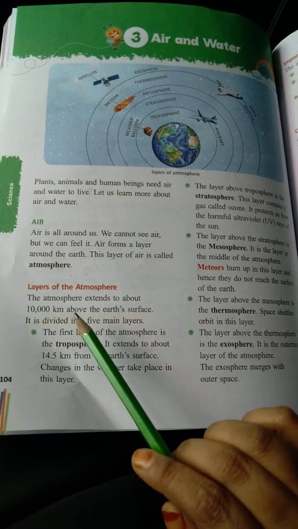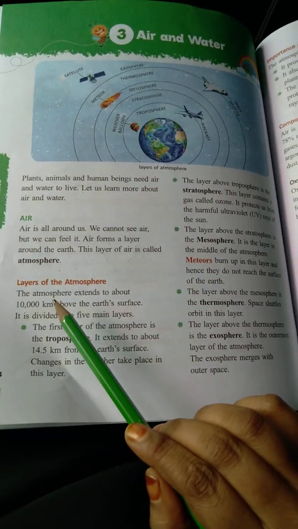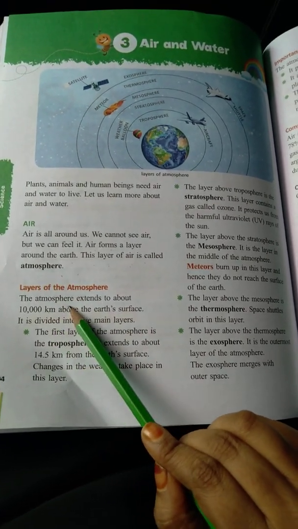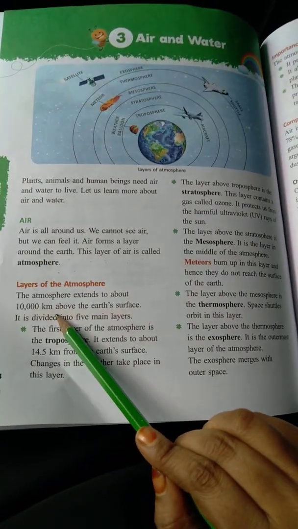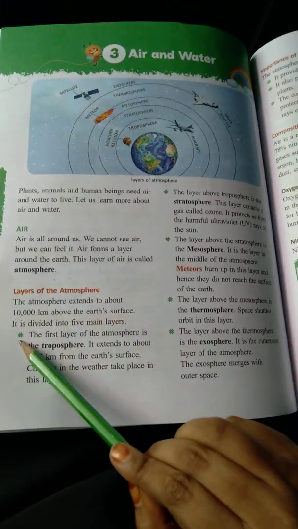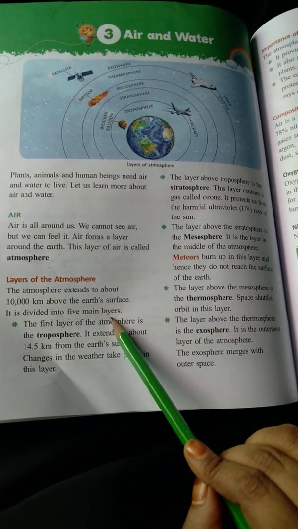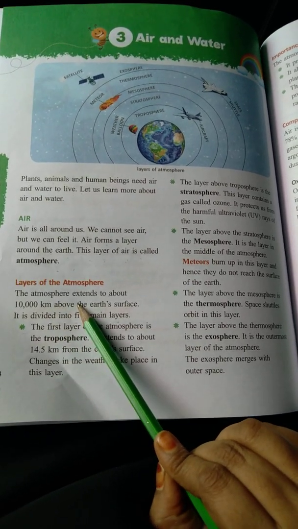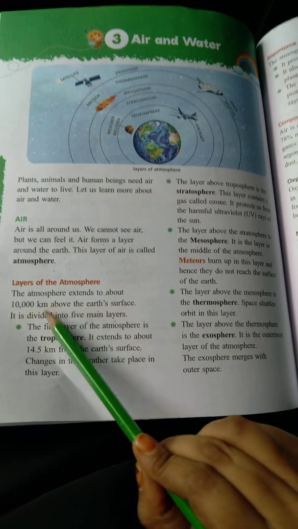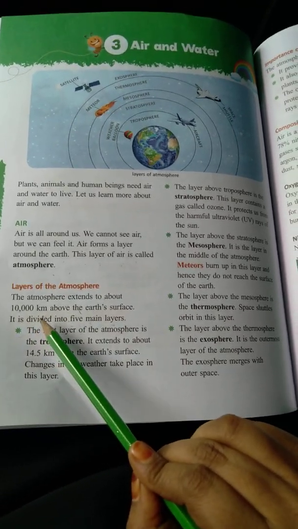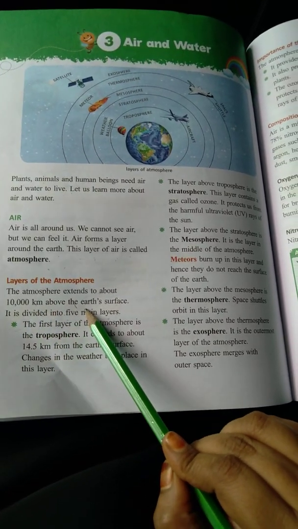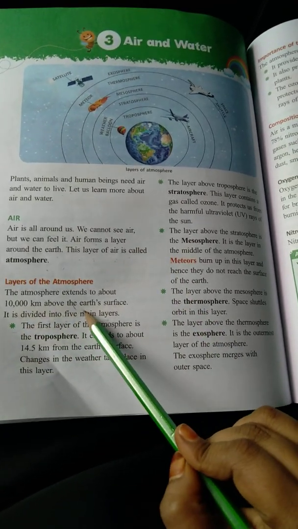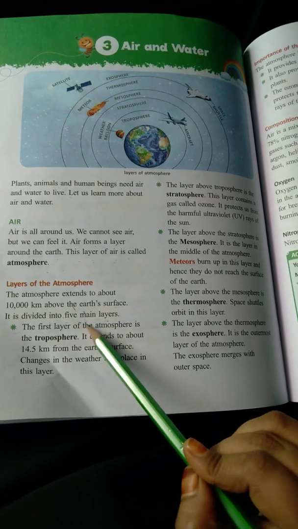Okay. Next, layers of atmosphere. Today we are going to learn what are the layers present in the atmosphere. The atmosphere extends to about 10,000 kilometers above the Earth's surface. It is divided into 5 main layers. So how much distance does the atmosphere take above the Earth's surface? 10,000 kilometers. So it is divided into 5 main layers.